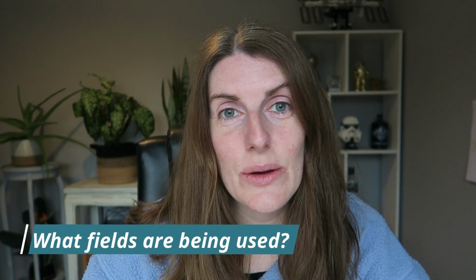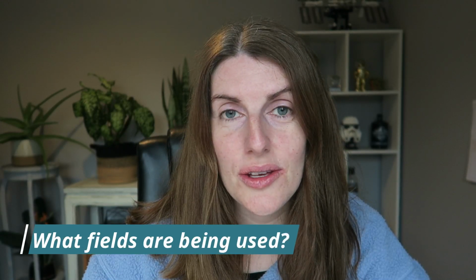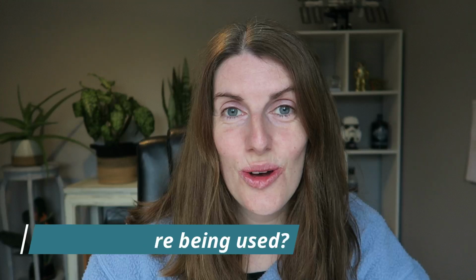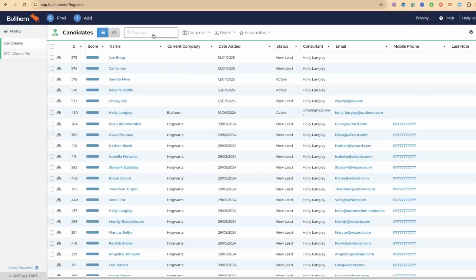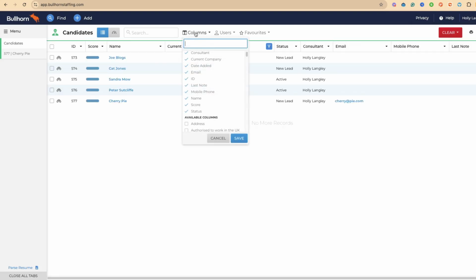So in at number 1, I advise checking to see what is and isn't being used under candidate, contact, job and placement records. I would do this by adding additional columns to your view, then seeing what is and isn't being added.